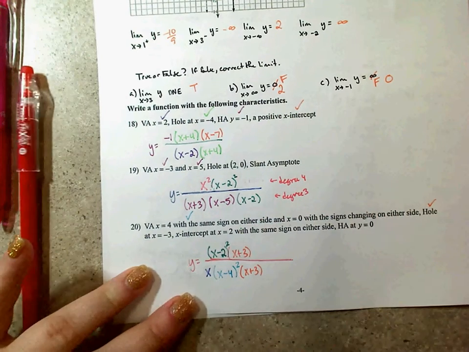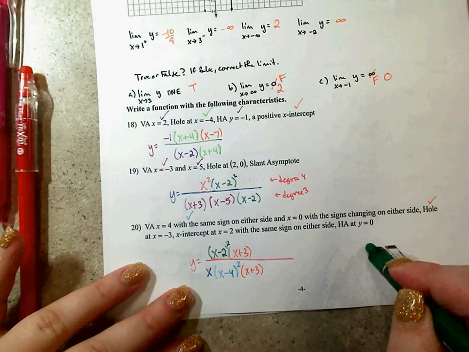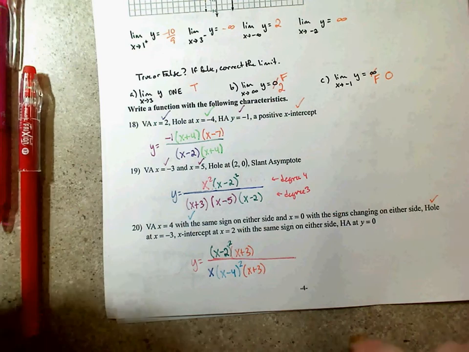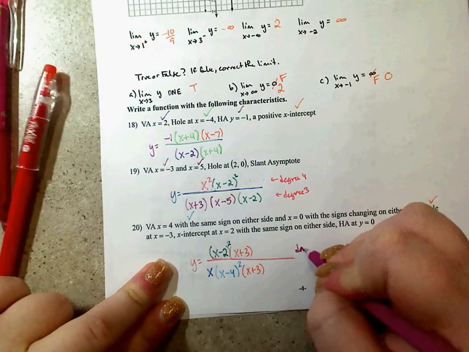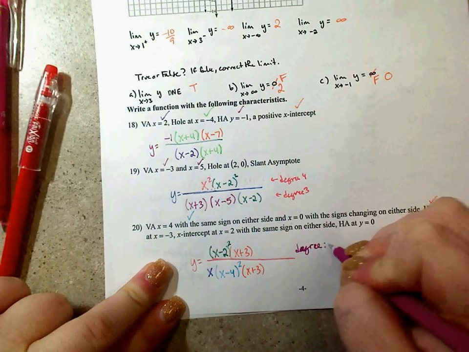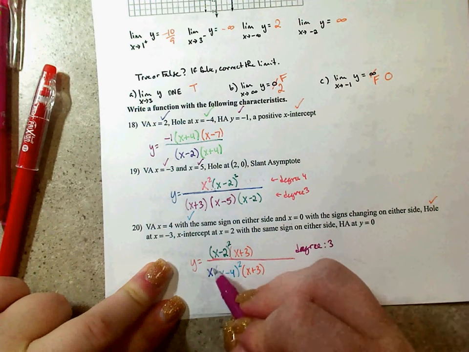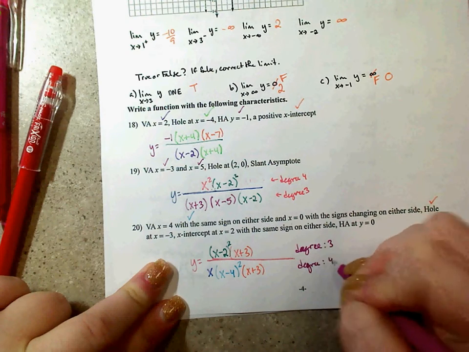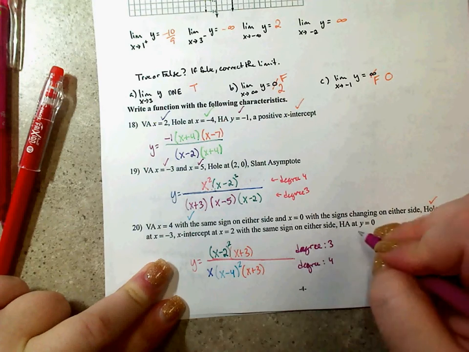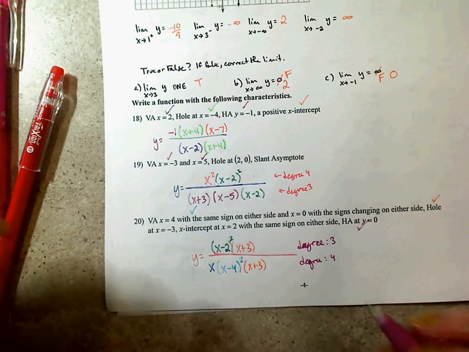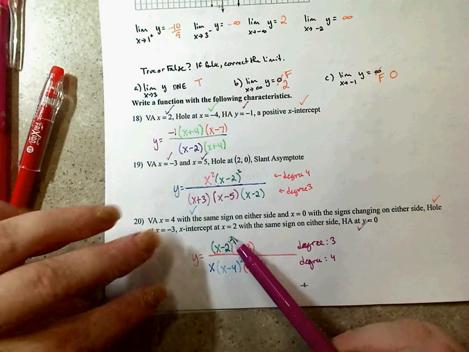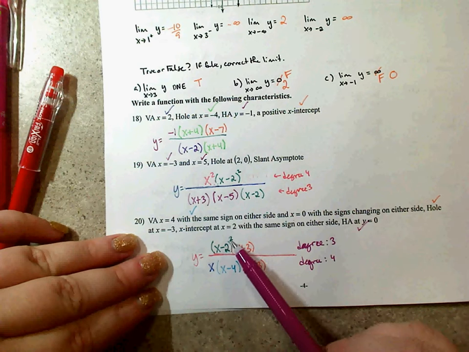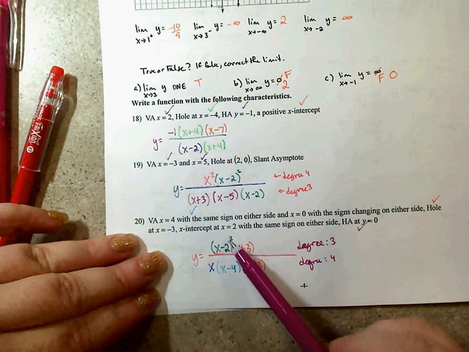Now, horizontal asymptote at 0 means I have a greater degree in the denominator than in the numerator. Right now the degree in the numerator is 3, 2 plus 1, and the denominator is 1, 2, 3, 4. So the degree in the denominator is already larger than the degree in the numerator, so that is already satisfied. We're good. Okay, now if you had picked this x minus 2, the x-intercept with the same sign on the other side, the bounce, if you'd picked a higher degree, like say 6, because it's even, then you would need to make this something more. Okay, you'd have to add on something to make it have a higher degree.